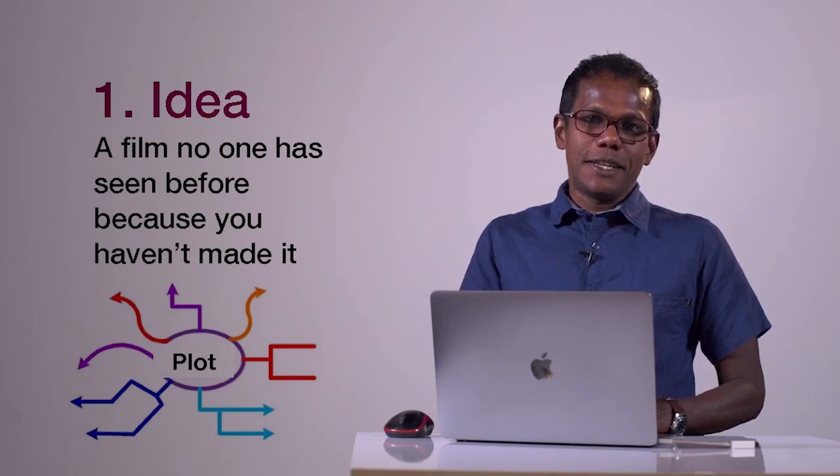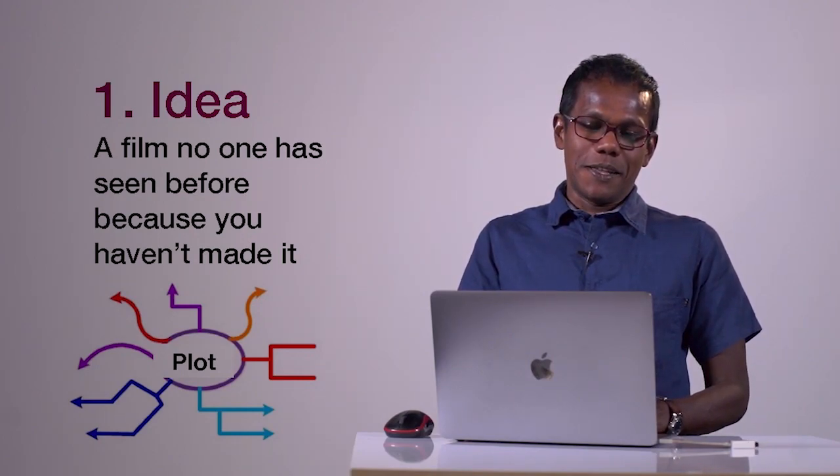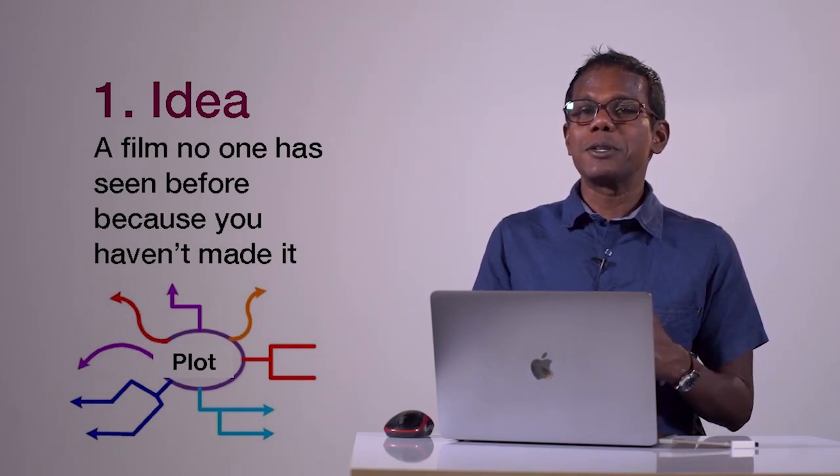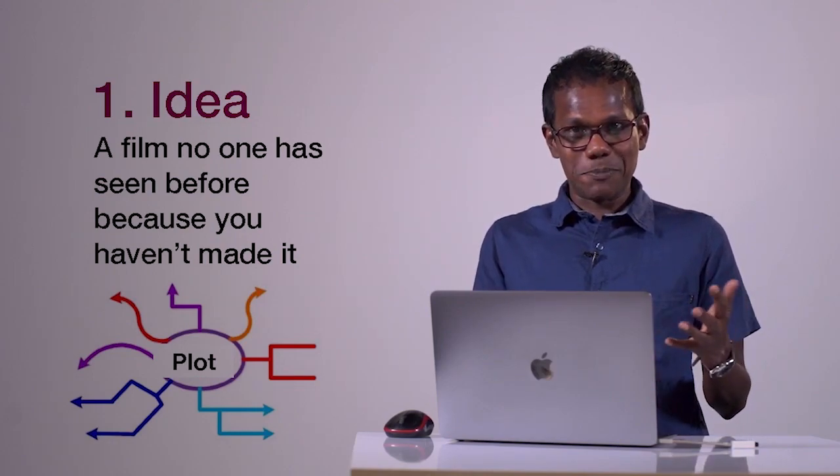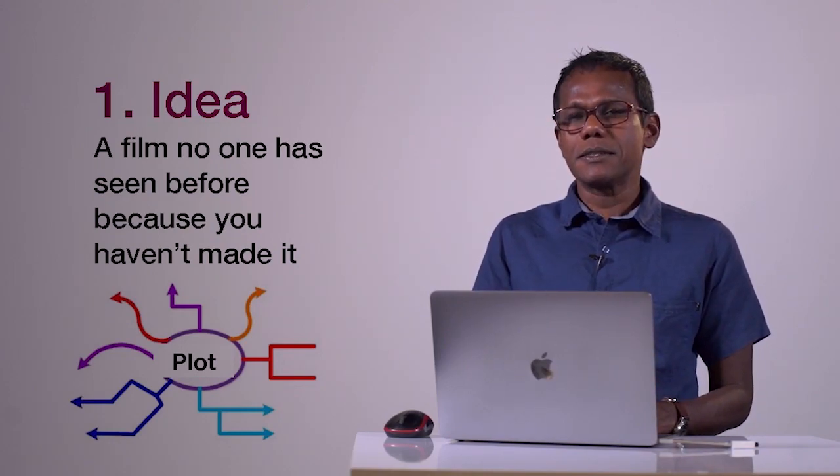There is one question that you have to ask at the very inception: is cinema the best medium to tell your story? Could it have been told by other media? A short story, a novel, even a stage play? Why cinema? That is a worthwhile question that you should ask.